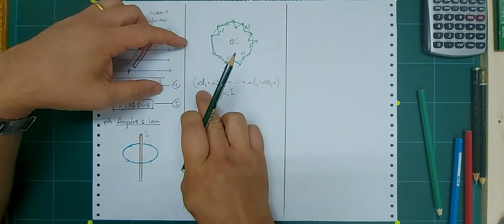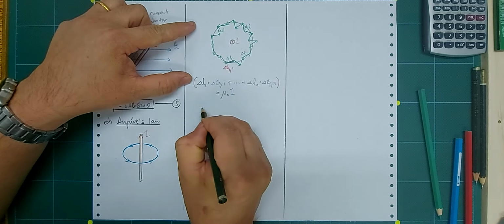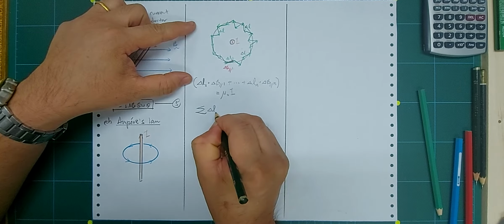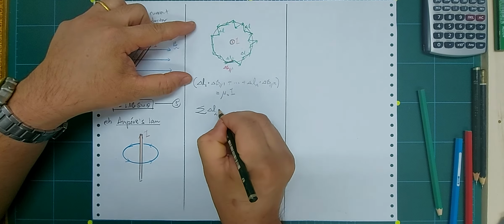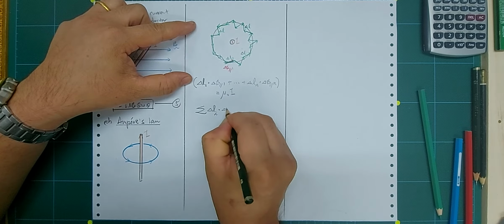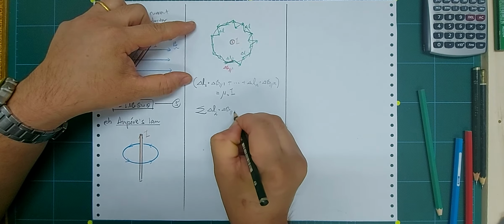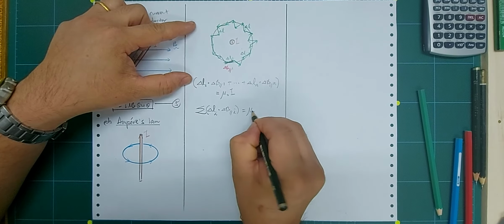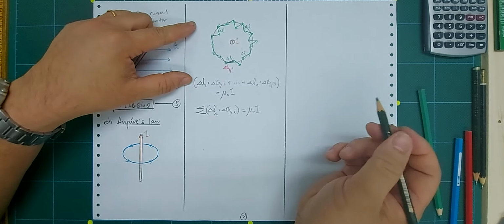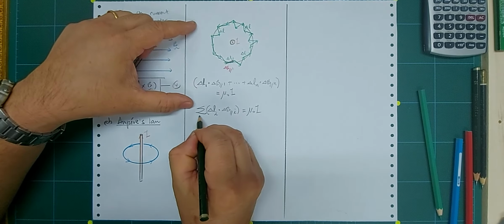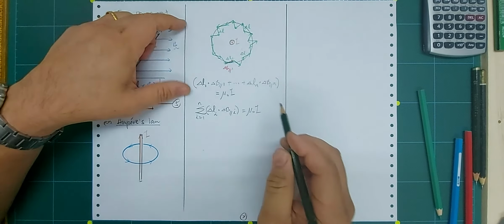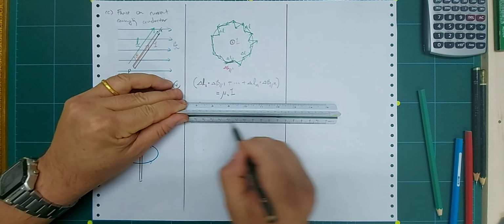So we can sum up everything here: the summation of delta L i dot delta B parallel i must equal mu naught I, with i going from 1 until n. So that is Ampere's law.